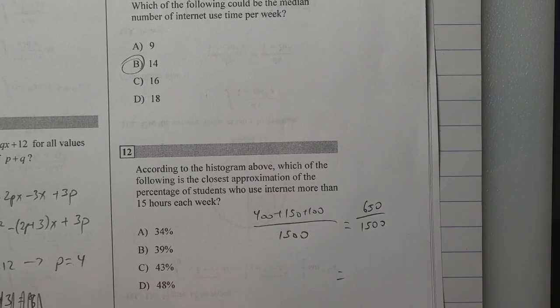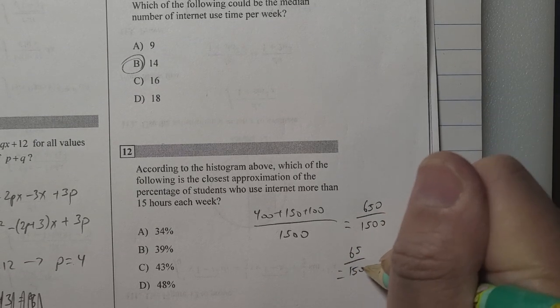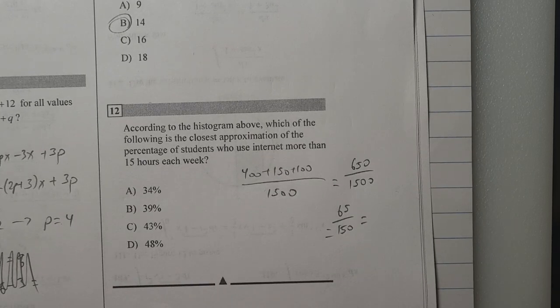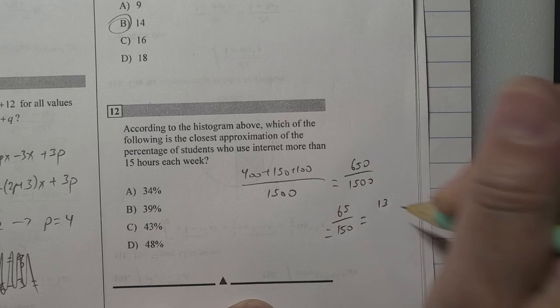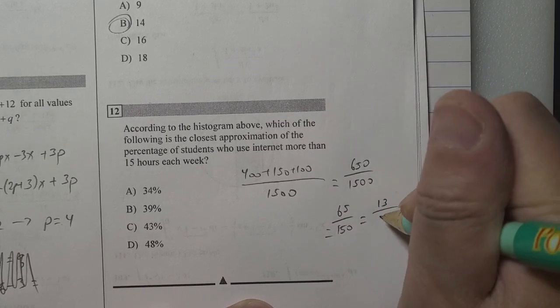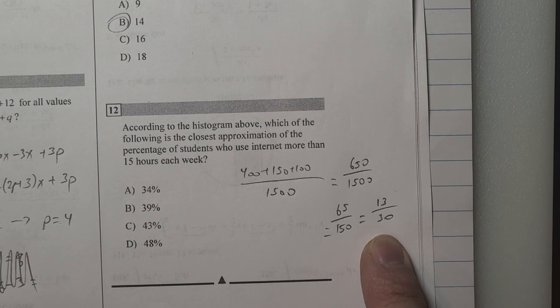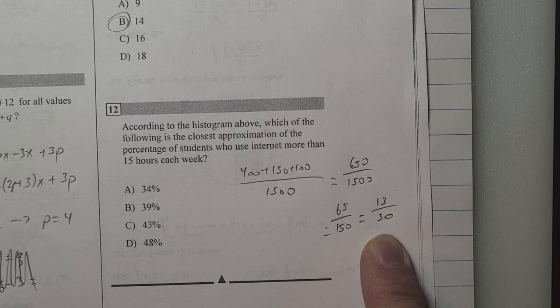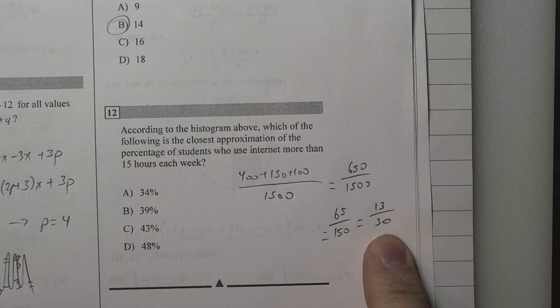Let's do some simplifying now. Let's just divide by 10 first. 65 over 150. If we divide by 5, we get 13 over 30. Whoops. So how much percentage is this? Well, 10 over 30 is a third, so it's a little more than that. 15 over 30 is 50%, so it's less than that.